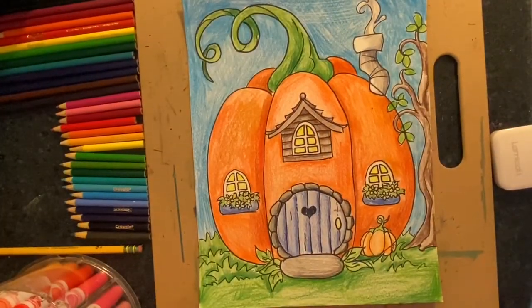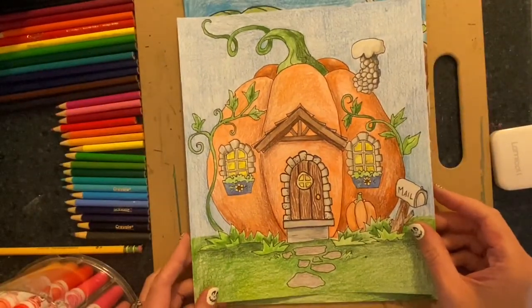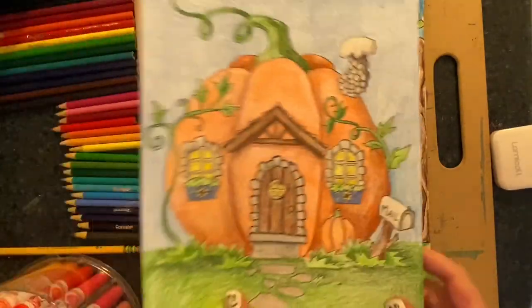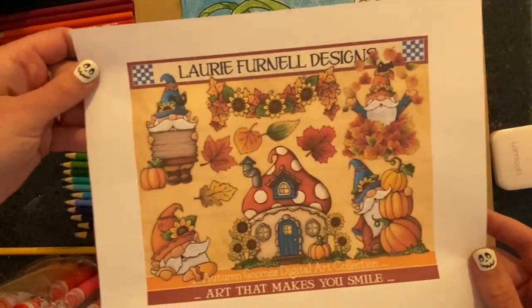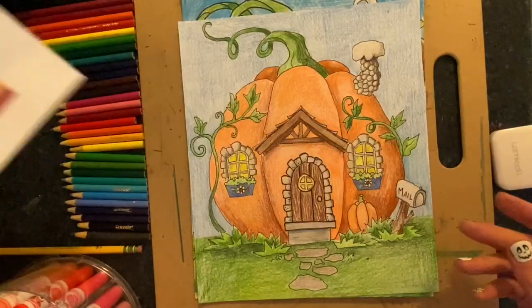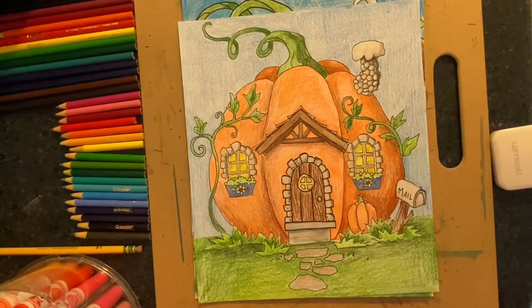And mine is complete. I can't wait to see yours, boys and girls. Here's my other example, a little bit different. I would like to once again thank Laurie Furnell for use of her beautiful autumn gnome digital art. And I can't wait to see what you create.